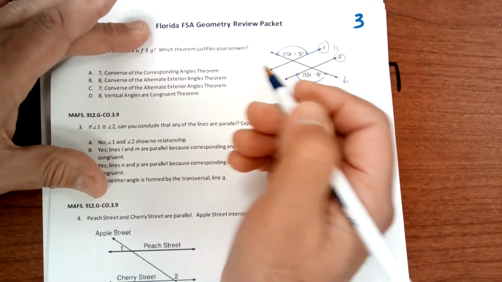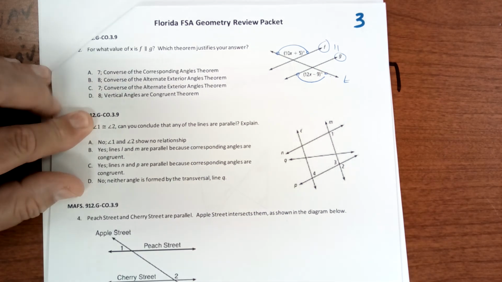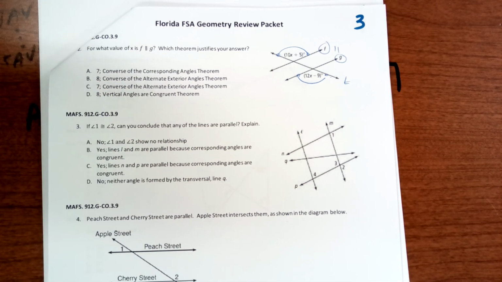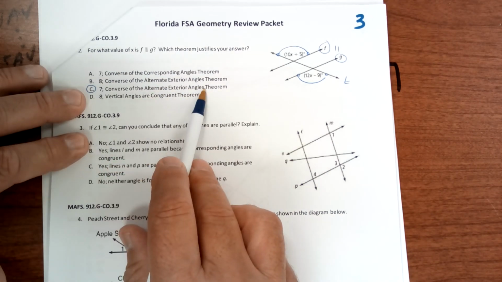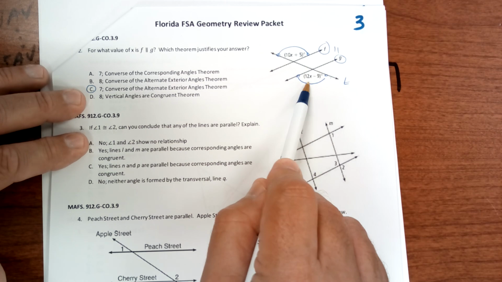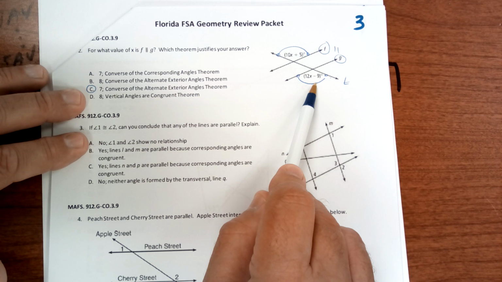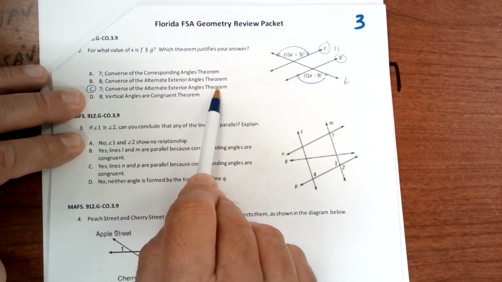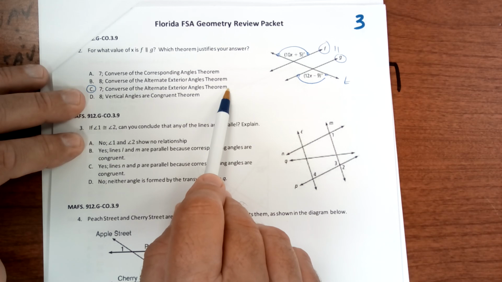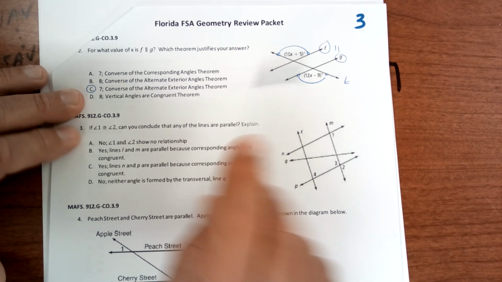So what you want to do is, let's see what it says here. The answer on this one is going to be C, the converse of the alternating exterior angle. In other words, if exterior angles are equal, then the lines are parallel. If the lines are parallel, then these are equal. So that's called the converse. Alternating exterior theorem. Looks like they had that one twice. All right, that's it. Finish up this packet.